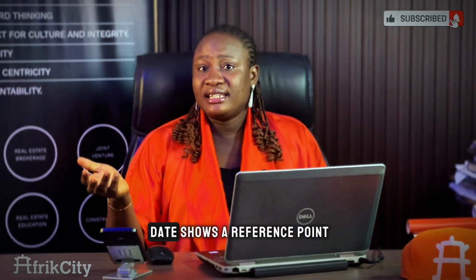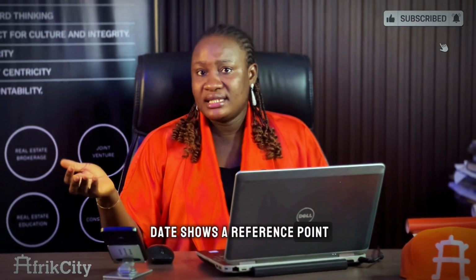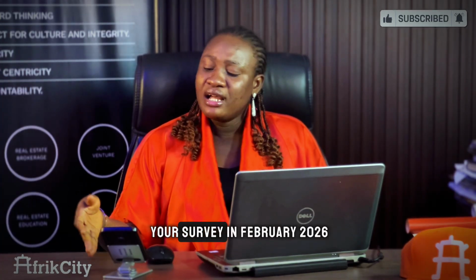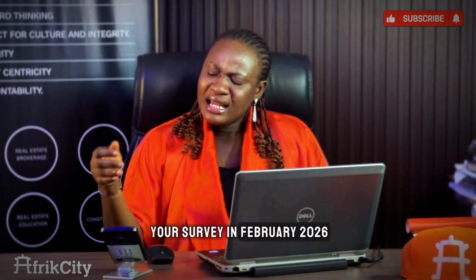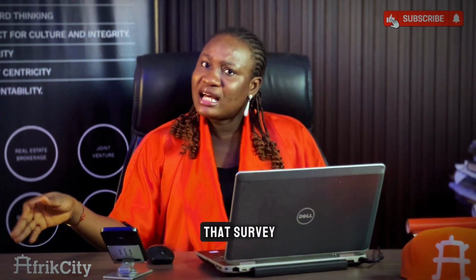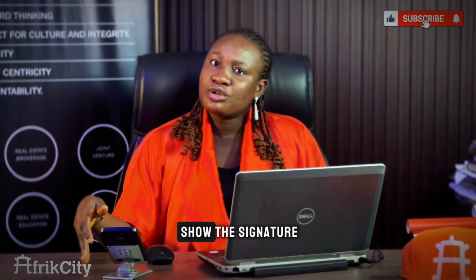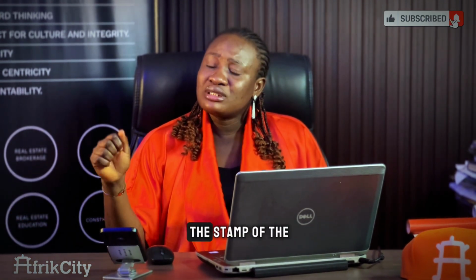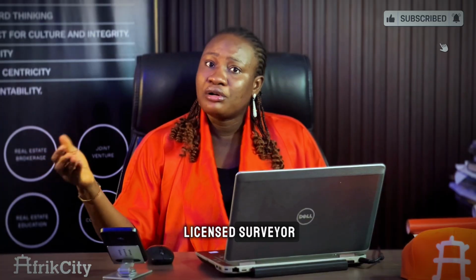Then another thing is the survey date. Every survey has a date, which shows a reference point. So if you do your survey in February 2026, it's going to show the date you did that survey, and it's going to show the signature and the stamp of the licensed surveyor that has done it for you.